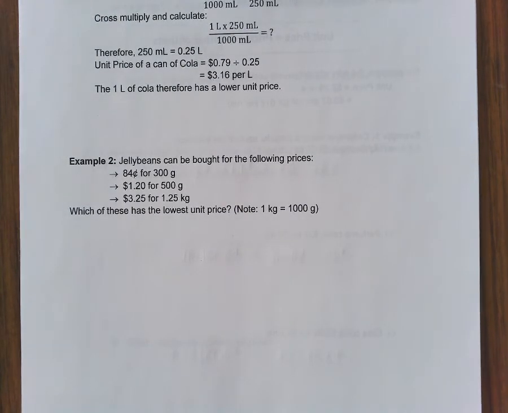So we need to decide what unit we are going to use. I'm going to change these all to price per kilogram. Generally speaking, you're not going to find the price per gram for something like this because that quantity is just really small.